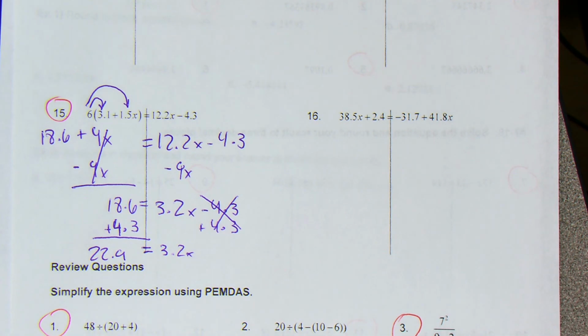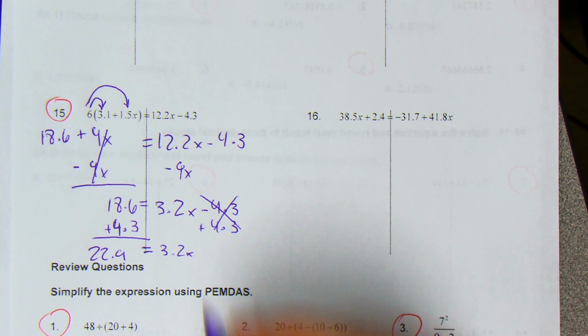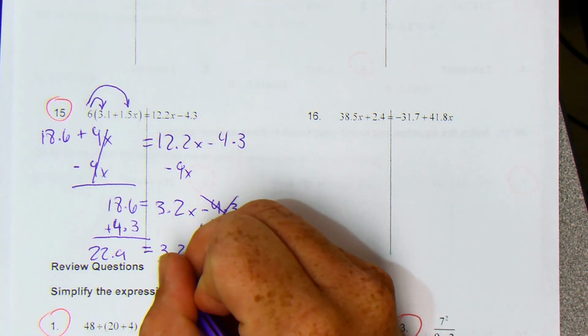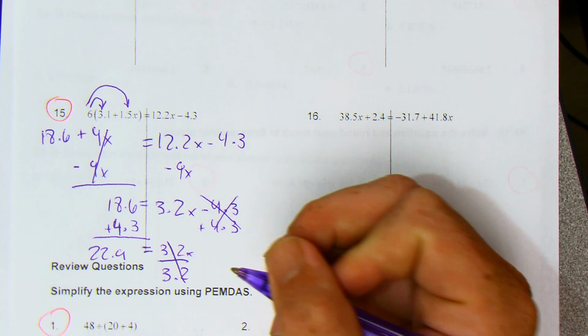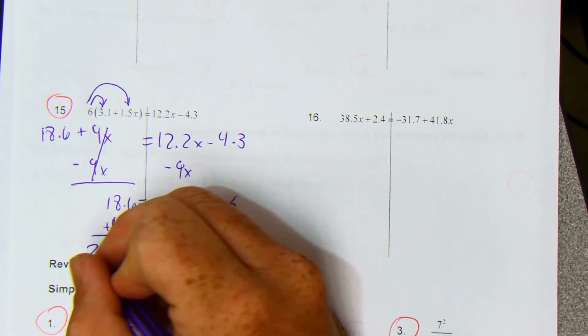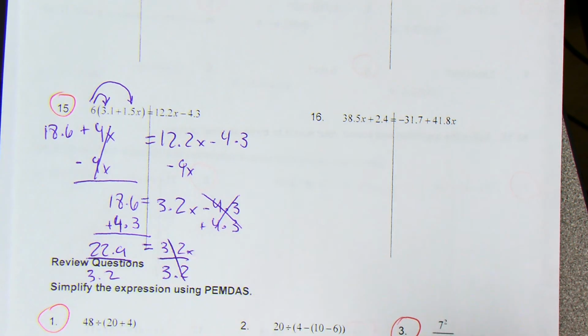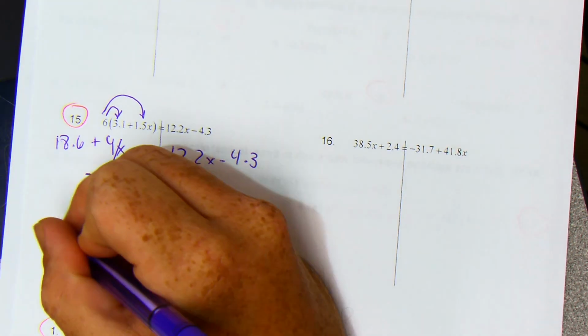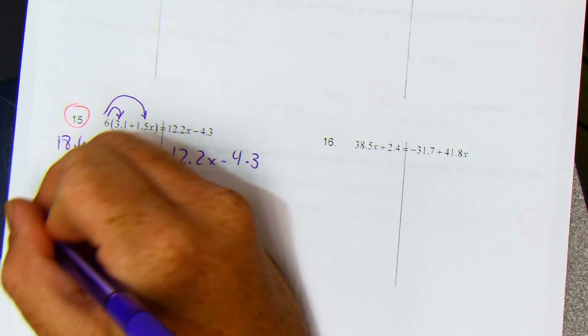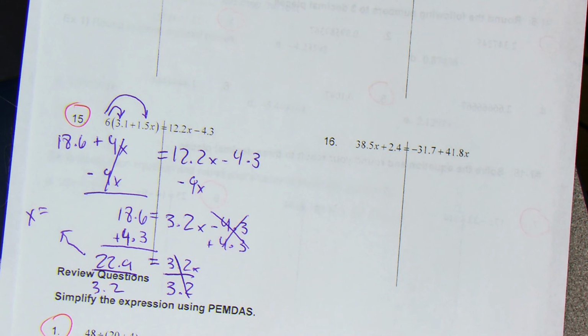Since that 3.2 is right next to my x, I know it's multiplying, so I need to divide both sides by 3.2. Those cancel out, and then I need to divide 22.9 by 3.2. Okay, sorry, I went into this problem a little bit. So I'm just going to move this up here. So now I'm left with x equals, and I want to do 22.9 divided by 3.2, which gives me 7.15625.